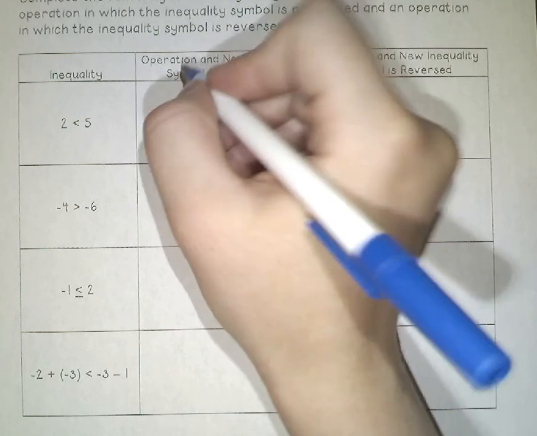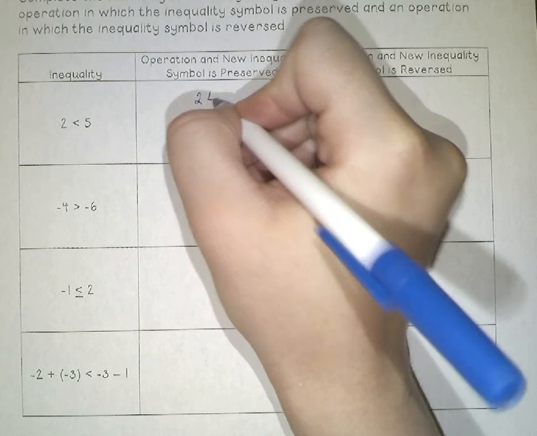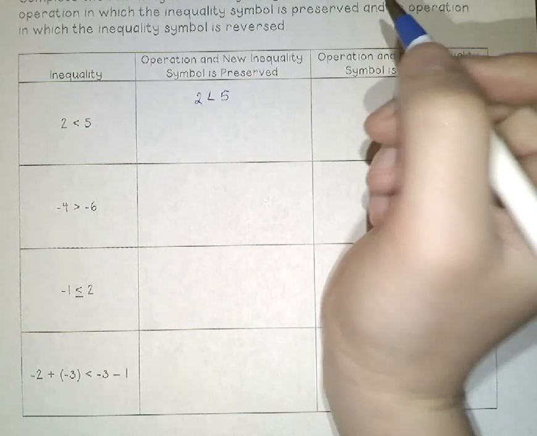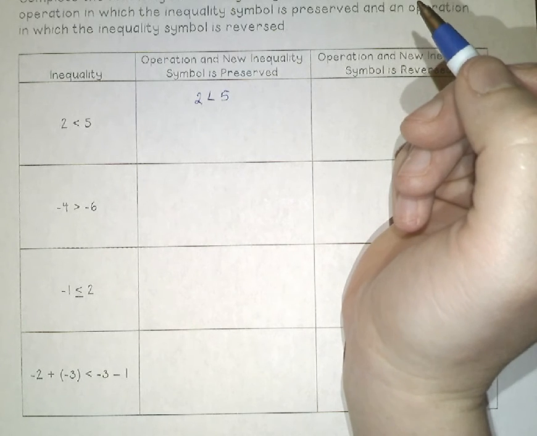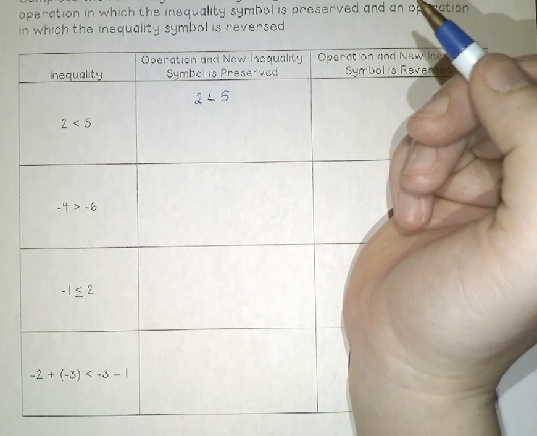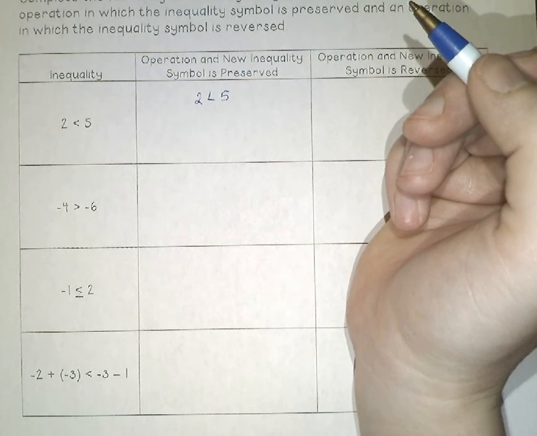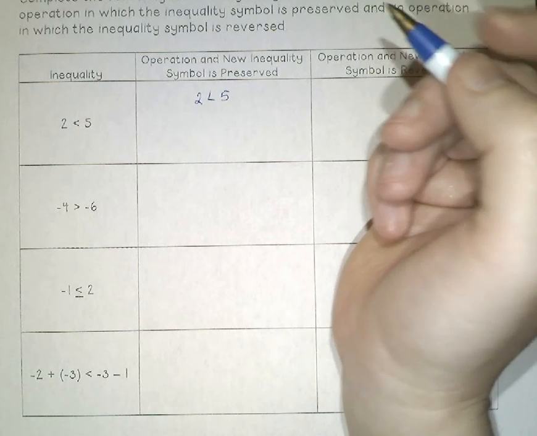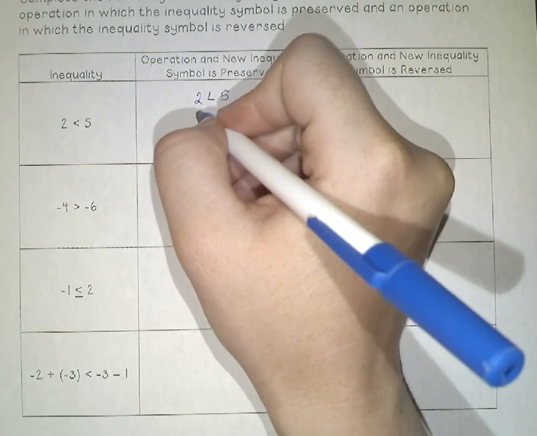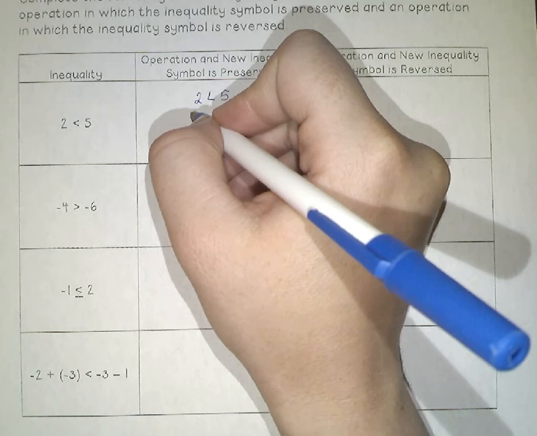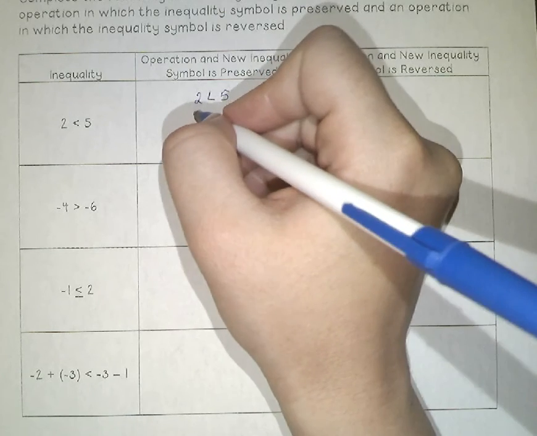So I have 2 is less than 5, and to preserve the sign, I can add or subtract any number, or multiply by a positive number. So I'm going to go ahead and add negative 4 to both sides.